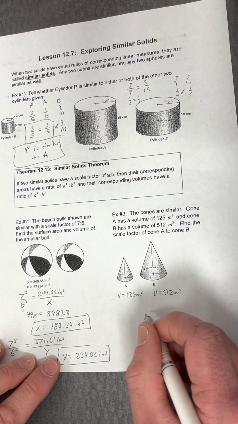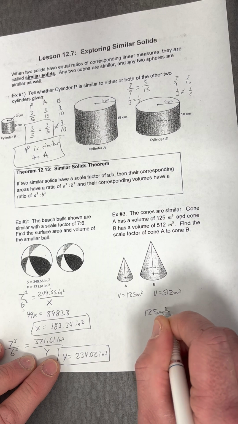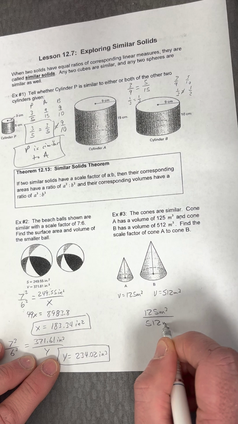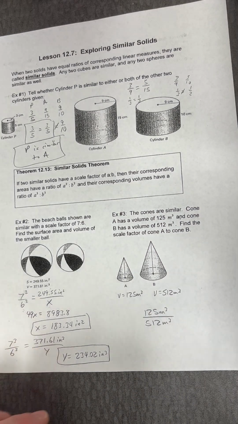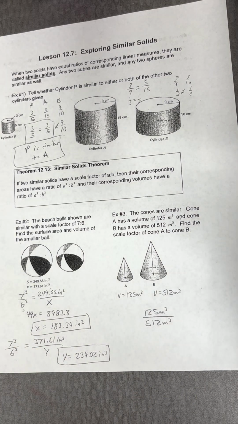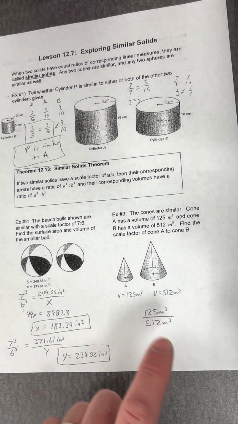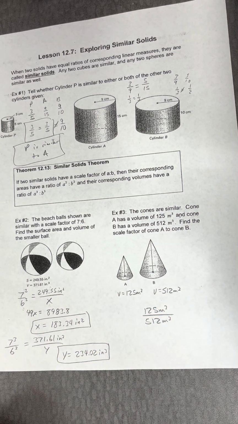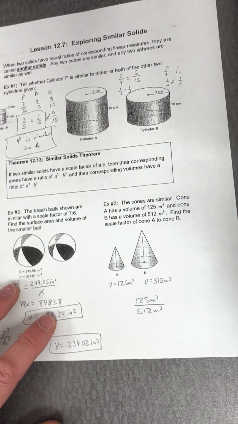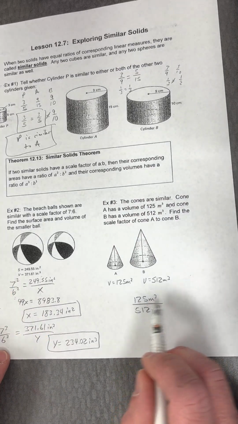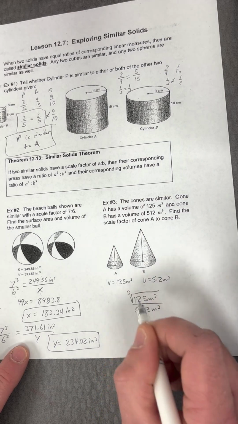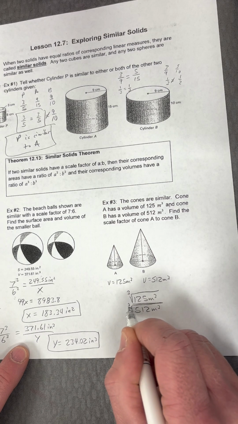So I'm going to write cone A's volume on top, 125 meters cubed, and cone B on the bottom, 512 meters cubed. And then from there, we need to get this back down to just linear measurements. To get it back down to linear measurements, this meters cubed needs to become just meters. And the way to do that is, if it was squared, we would square root, right? But since it's cubed, we're going to cube root both of these numbers.